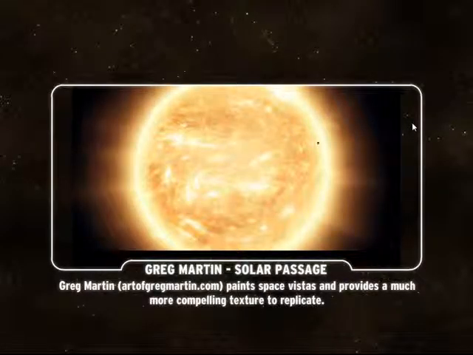And for this one, we're going to look at a sun painting by a guy named Greg Martin. And you can look at his work at artofgregmartin.com. He essentially just paints these space vistas, and it really provides a way better texture to try and replicate. You've got much bigger contrast on the textures. You've got these white hot solar sunspots, and you have these little flares and all that kind of stuff, and it just looks way better, I think.